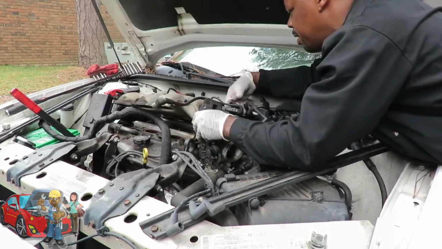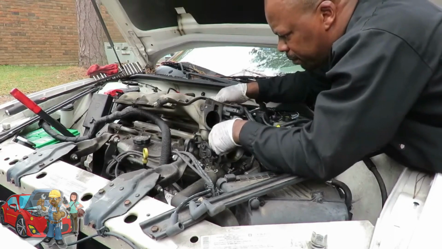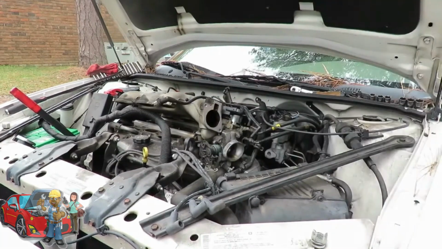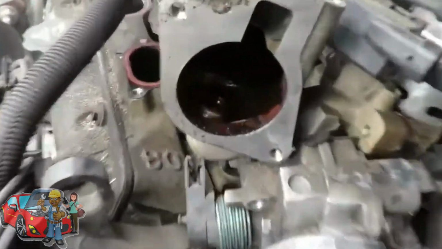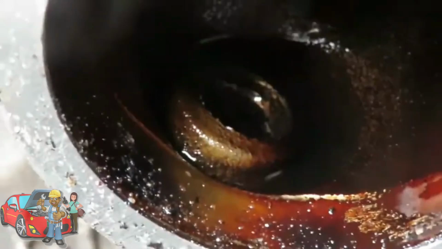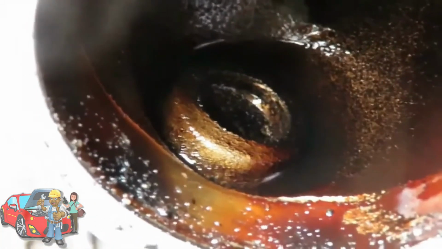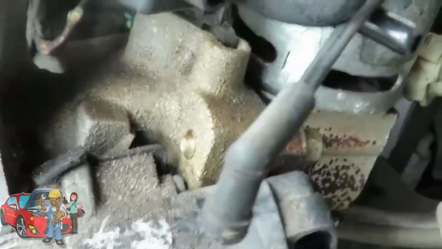Wow, look at that inside there. Okay, yes. All that gas up in there. Alright, we got everything disconnected.